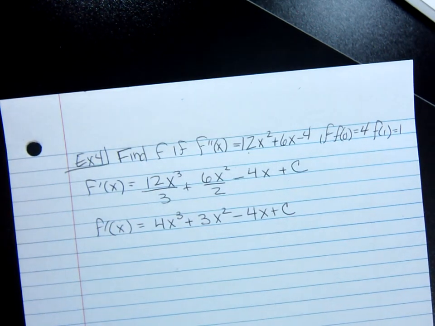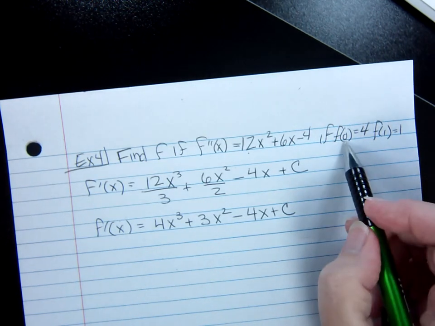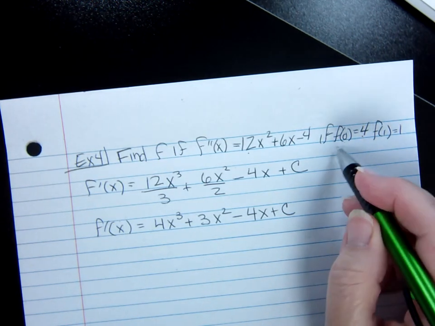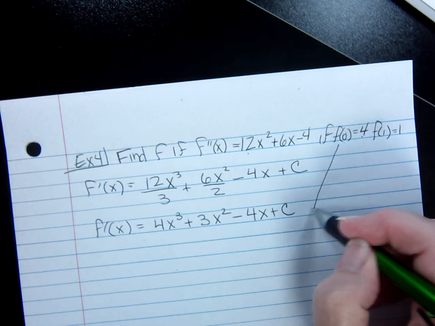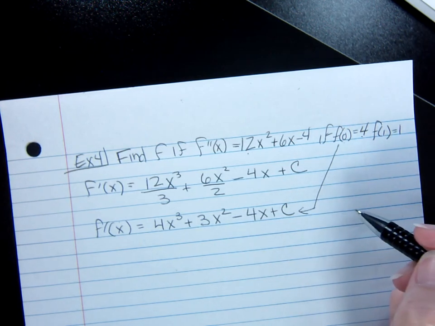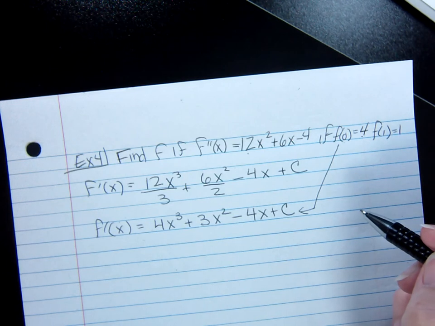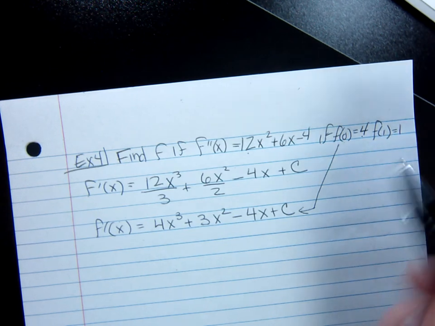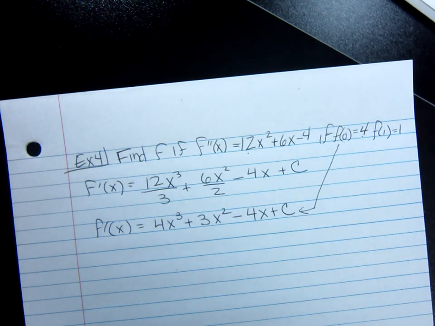Okay, now f of 0 equals 4 will help me with this solve, and I will get a result for c, but I can't use that yet because I only have f prime of x. So I have to take it one more time.